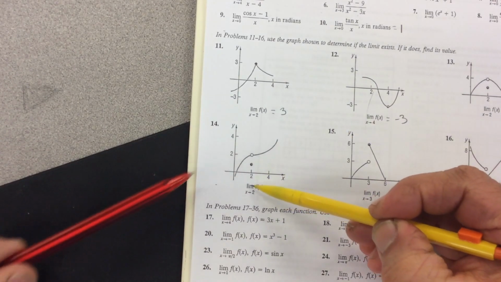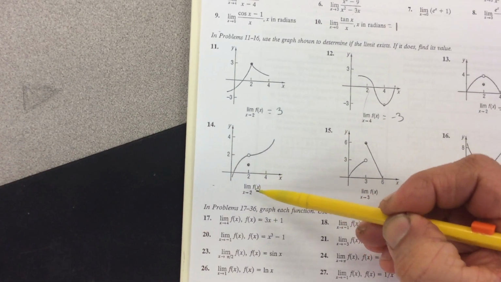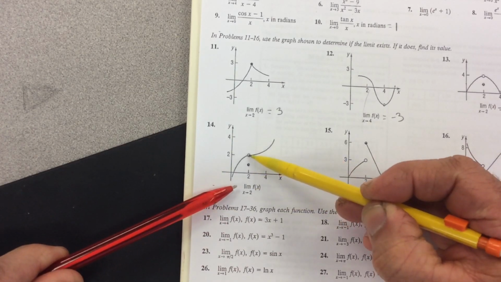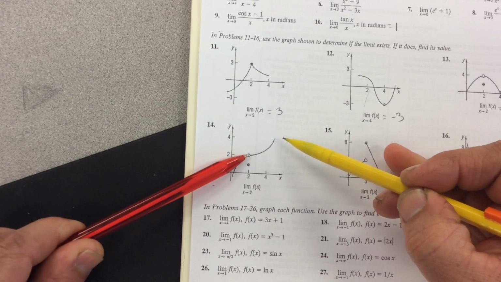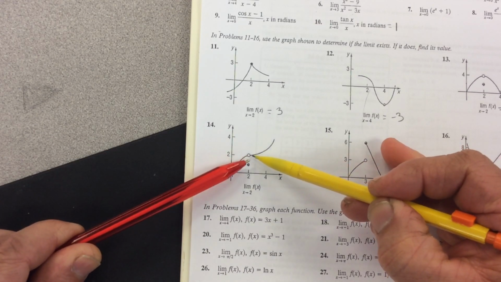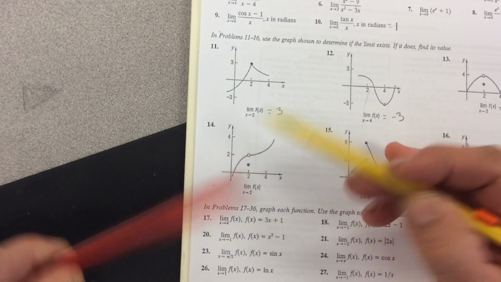Again, the limit as the function goes to 2. At 2, the answer is, well, about 1. But as I get closer to 2, and as you get closer to 2, my answer is 2.